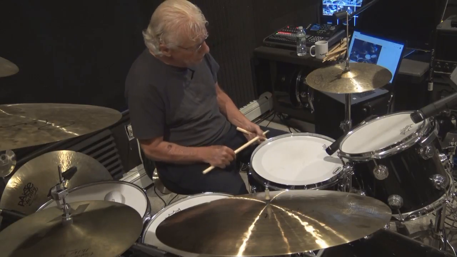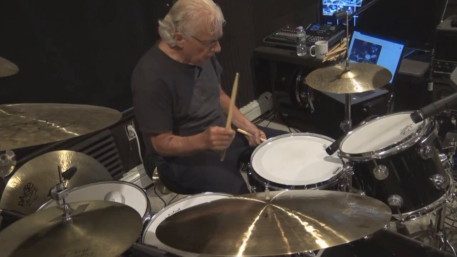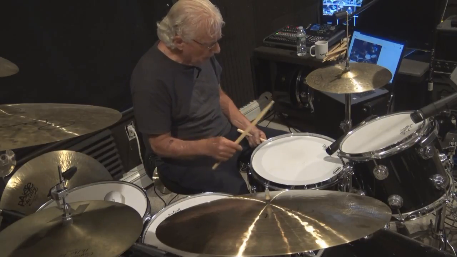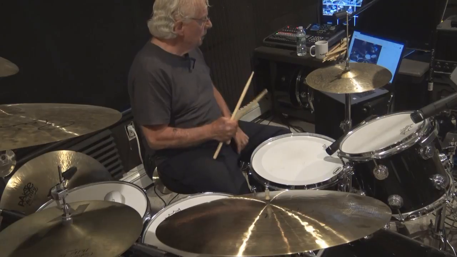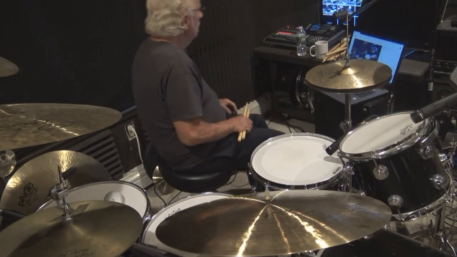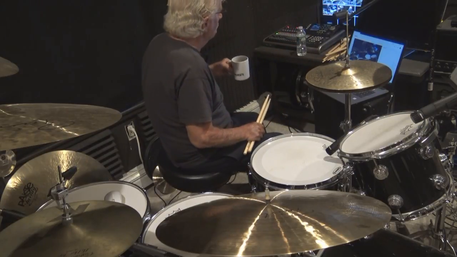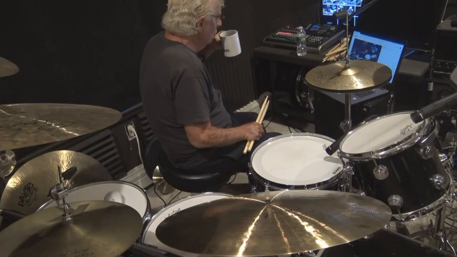Or the first 2. 1 and 2 and 3 and 4 and, and a few other combinations. So what I've come up with for today is utilizing the stick control book formulas, I guess you can say.